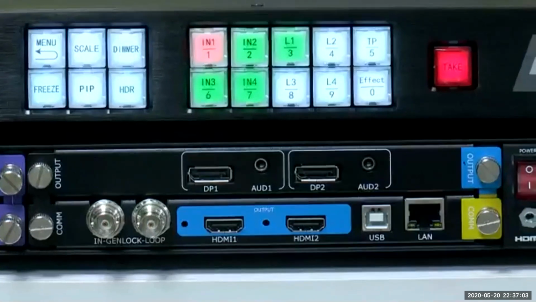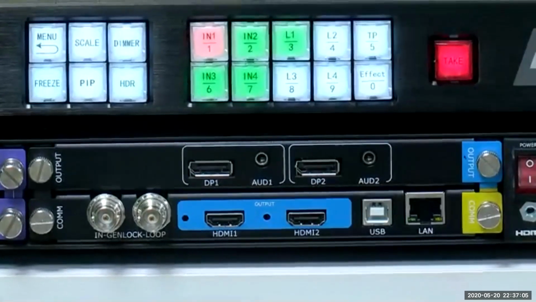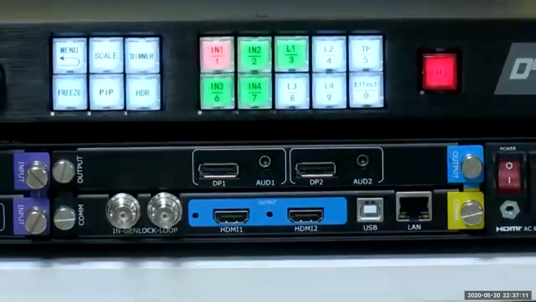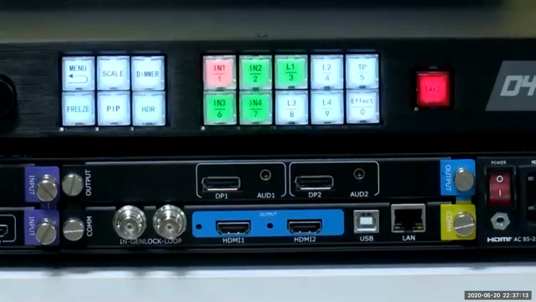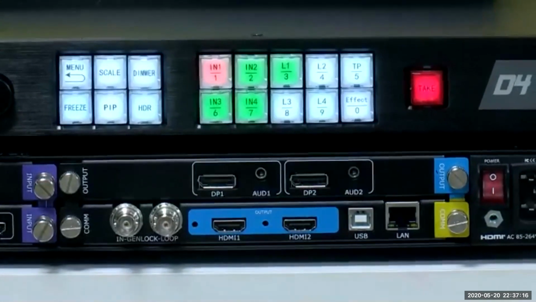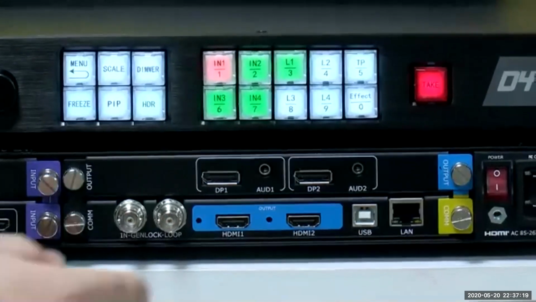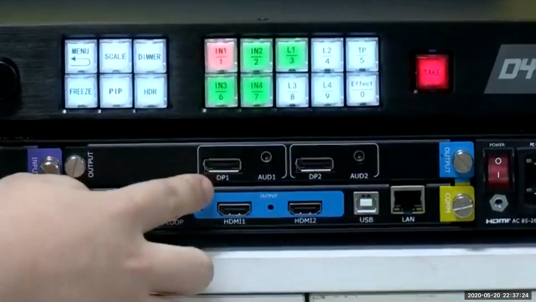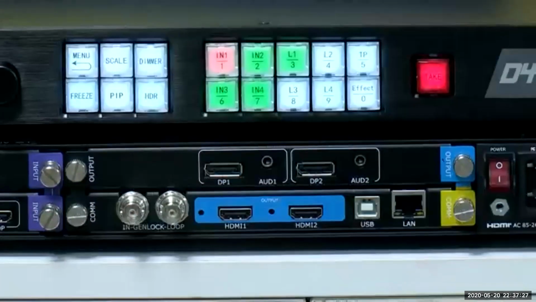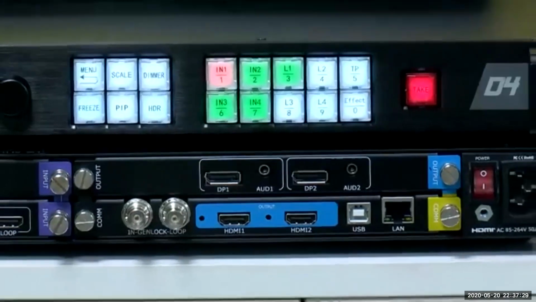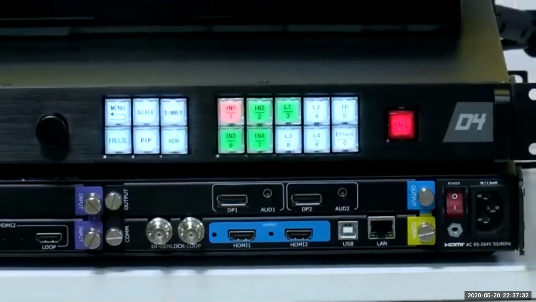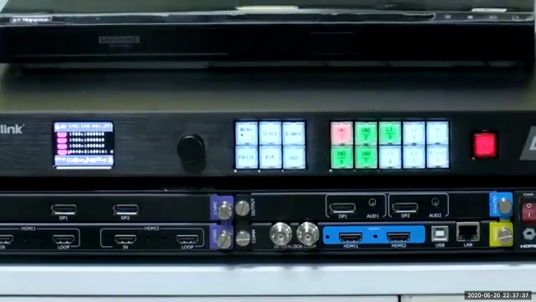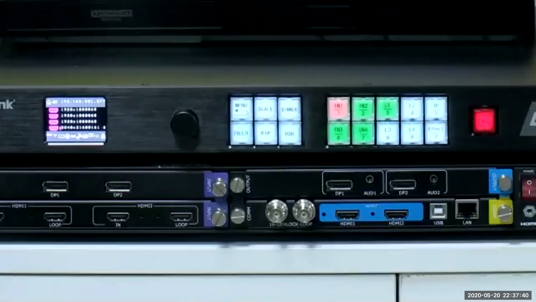I see the DisplayPort output has audio output. Is it correct? This is not correct. That audio output has already been removed in the new device, and the audio is embedded in the DP, because DP supports internal audio. So the audio has been embedded in the DP and HDMI. Yes. Okay, thank you, Larry. Go ahead.